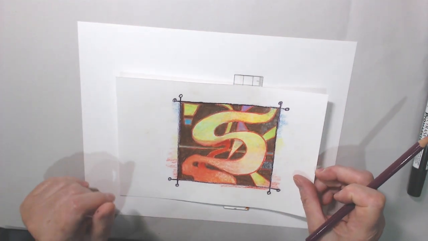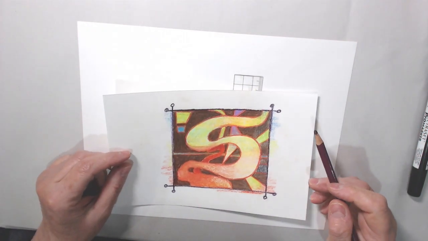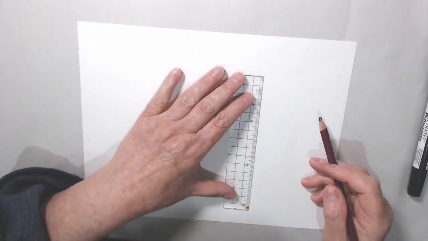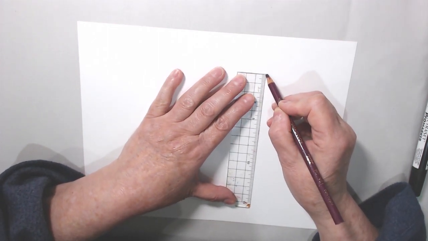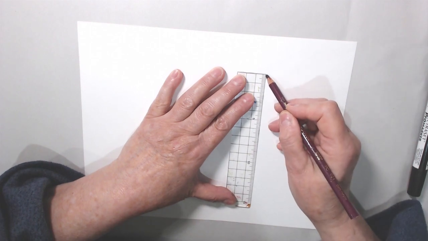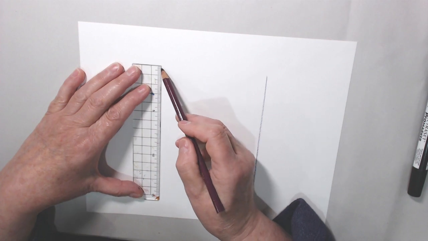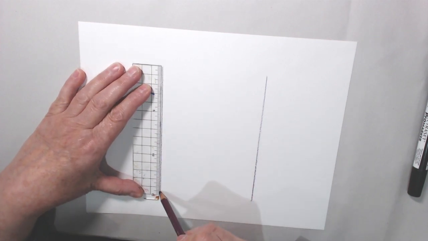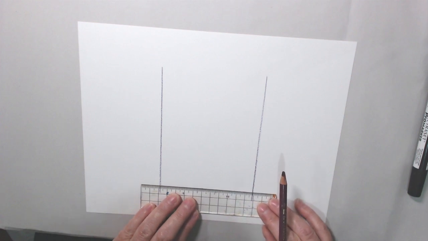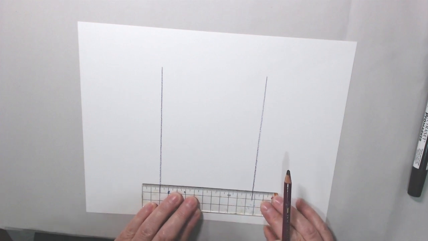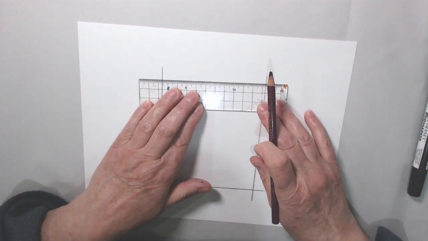It's going to take a little while to color and to create those shapes, so it's really up to you. Okay, so I'm going to create my frame by making sure my line is nice and straight. Doesn't matter how big or how small, you get to decide. And just make sure your lines are perpendicular so that your frame doesn't look too wonky.